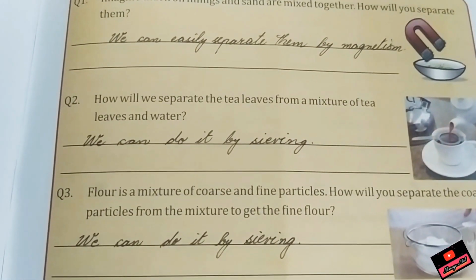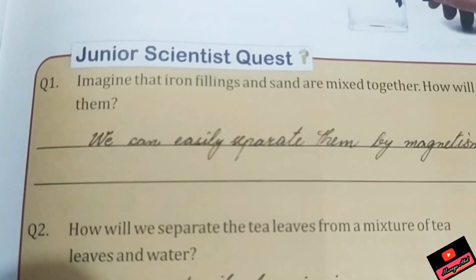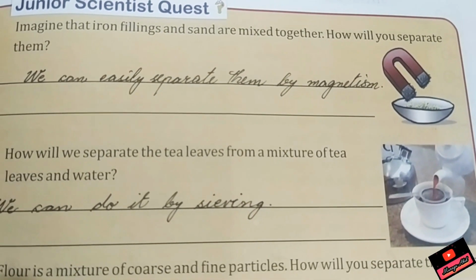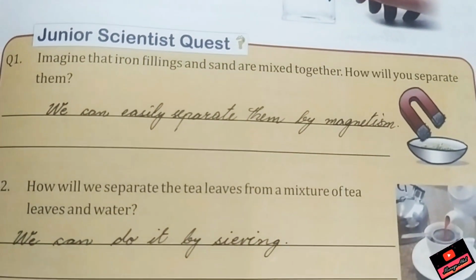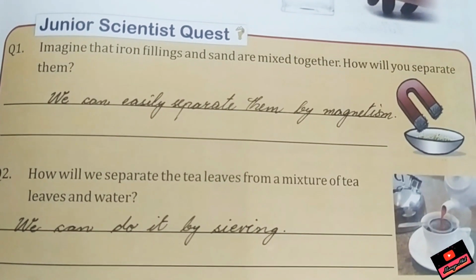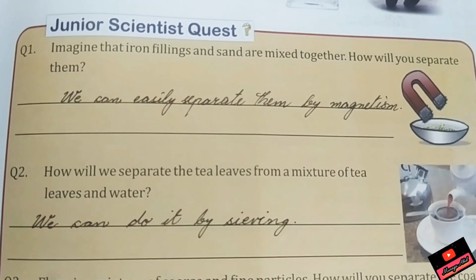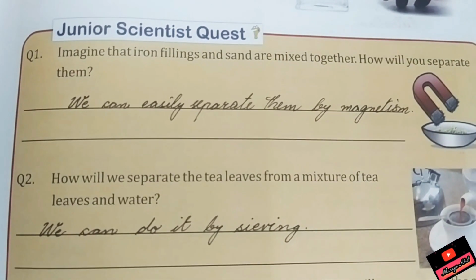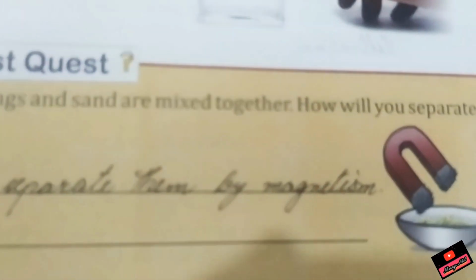So we need to separate them on different occasions. For example, by mistake iron filings and sand are mixed together. How can we separate iron and sand? It's page number 77, junior scientist quiz. You will be genius and you will know that we can separate iron easily by using a magnet. We can easily separate iron filings by magnetism. So iron will be separated easily.